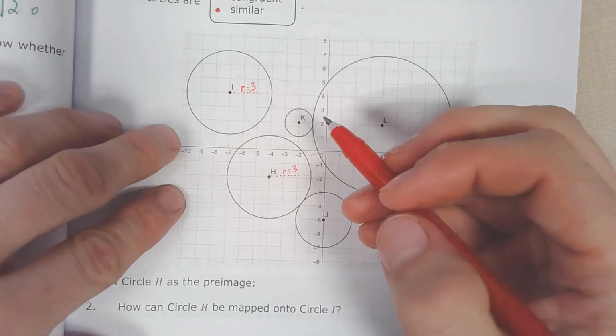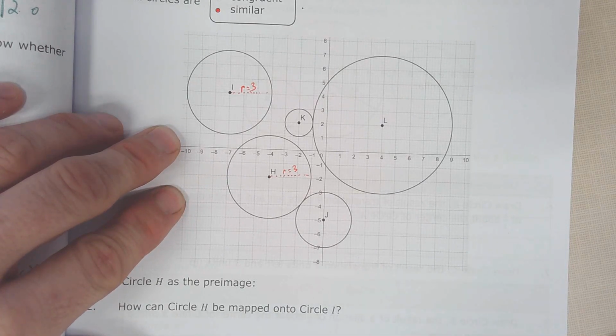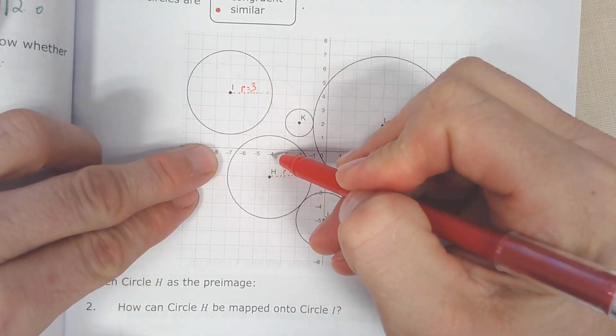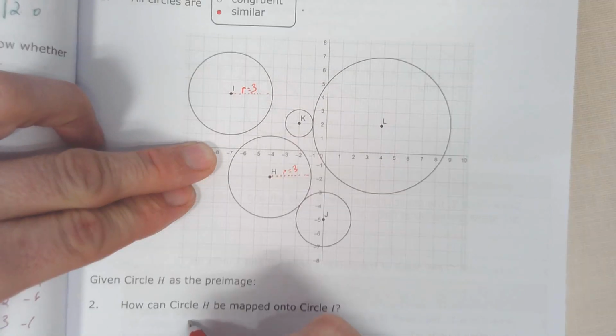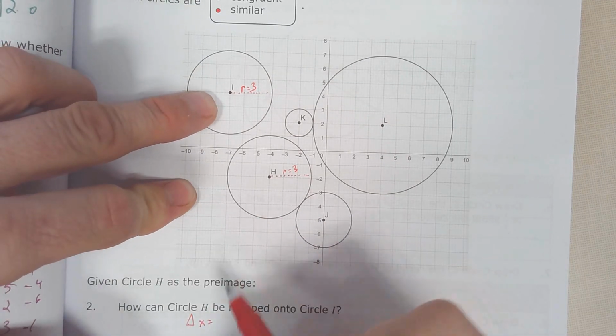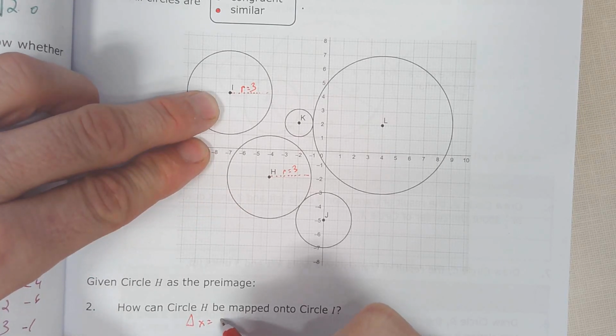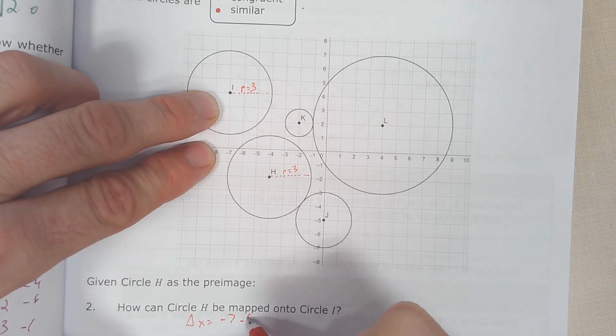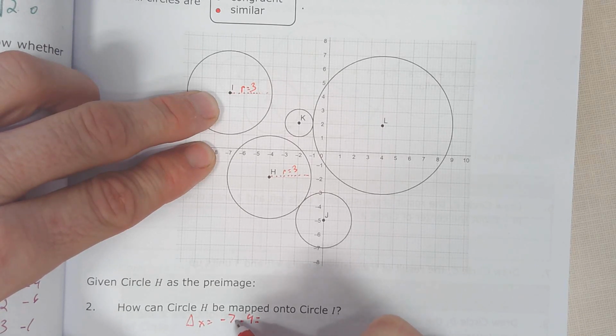We just need to map one onto the other. And what are we supposed to do? We're supposed to translate H onto I, right? So this is 4 onto 7. The change in x is going to be the final minus the initial. So it's going to be negative 7 minus negative 4, which equals negative 3, which is 3 left.